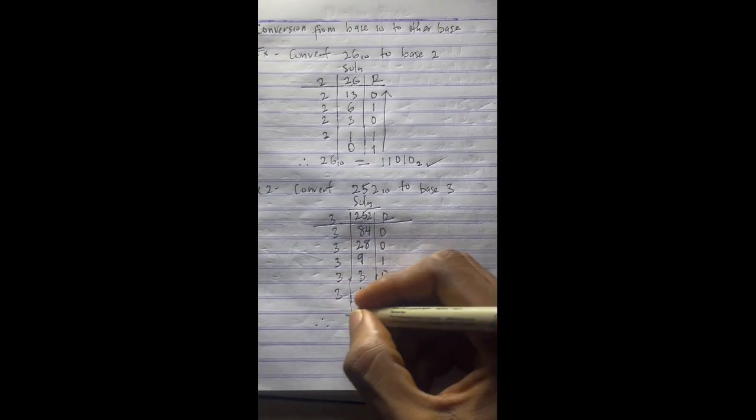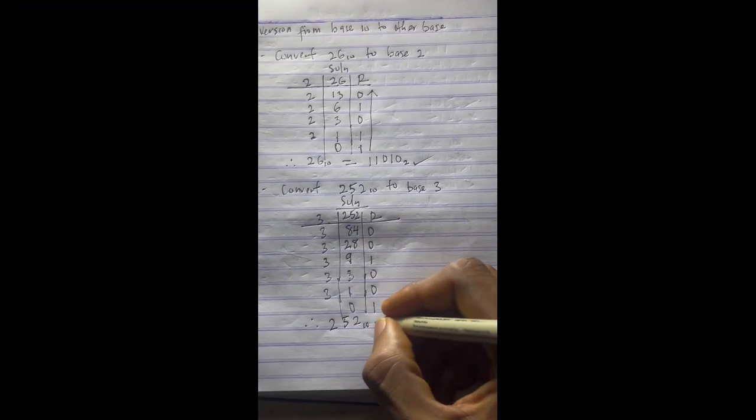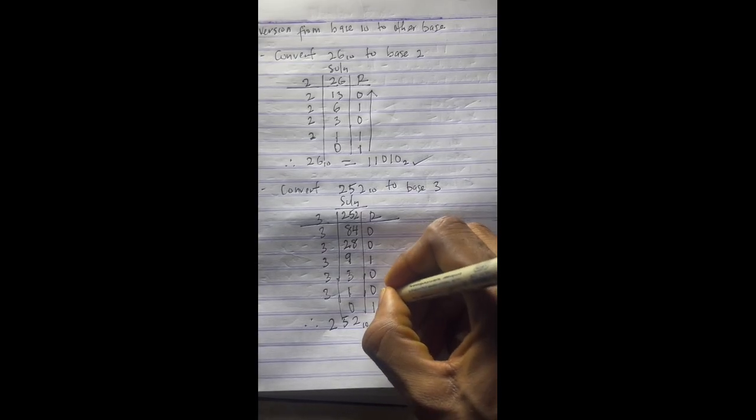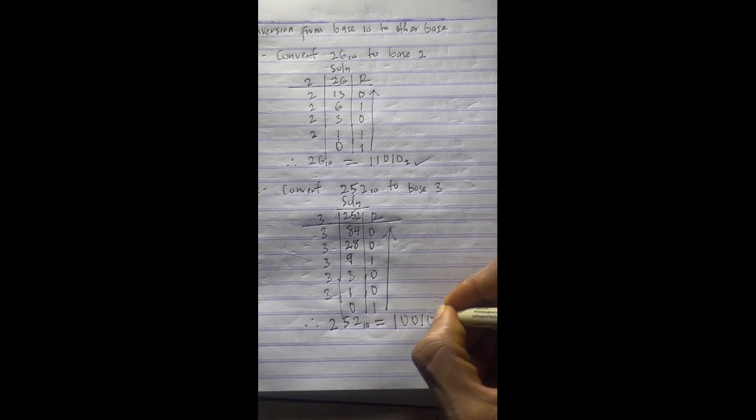So therefore, 252 in base 10 is equivalent to what? Answer from bottom to top. Don't forget that. It is equivalent to 100100 base 3. Correct. Is that clear?